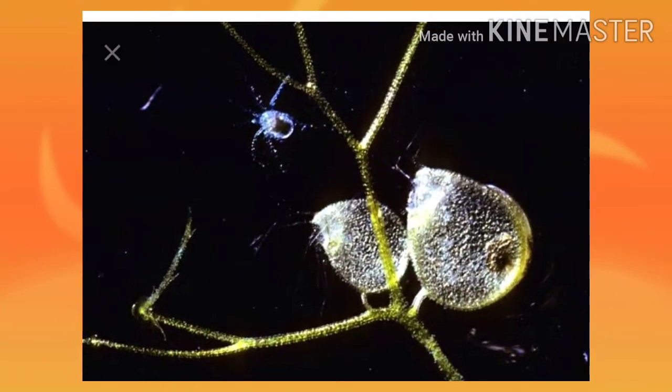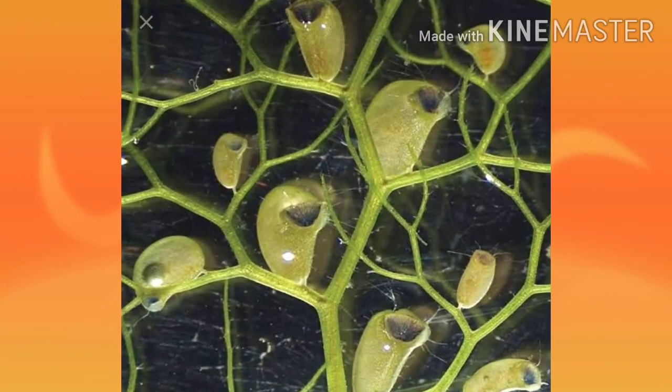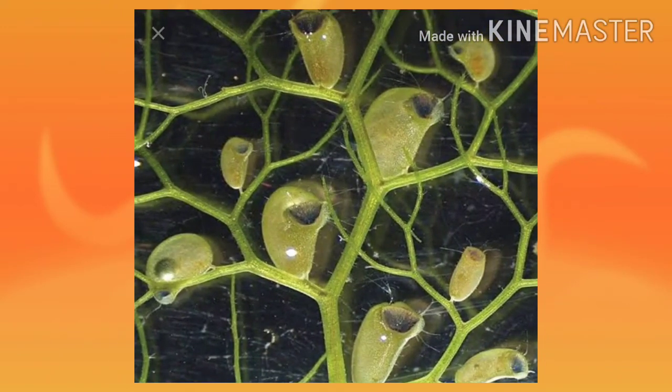Now the third insectivorous plant is bladderwort. Bladderwort has highly segmented leaves. Some of the segments of these leaves form small bladder-like structures. The bladder has an entry point which can be closed. The insects enter through it but cannot come out and are digested inside.